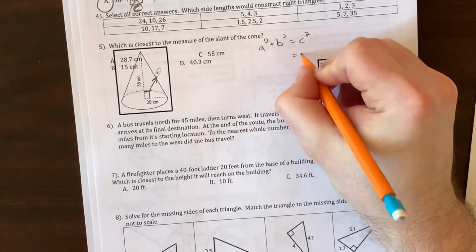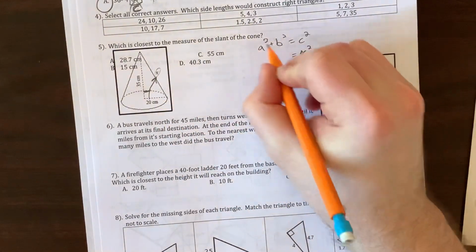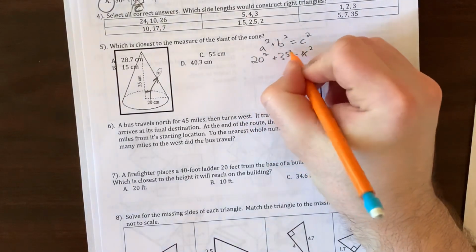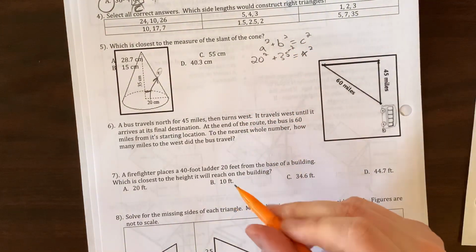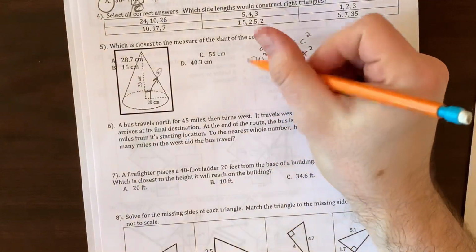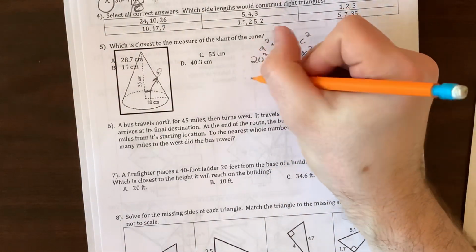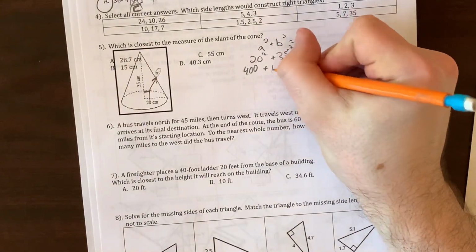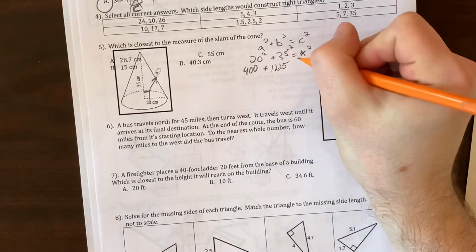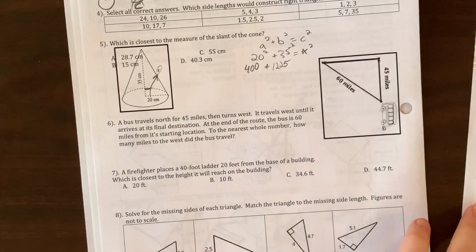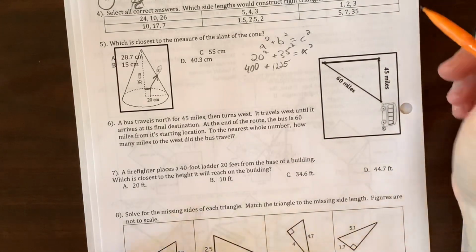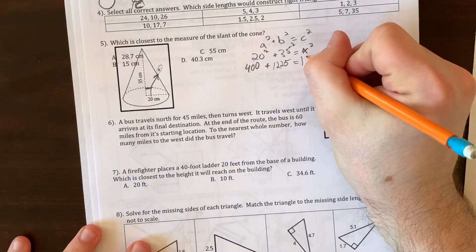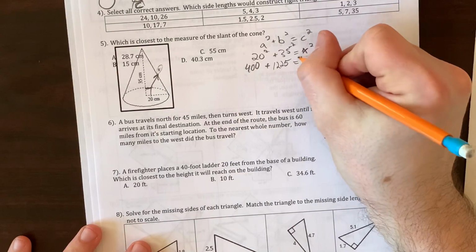Again, c is going to be our hypotenuse, so we have x squared, and then we have the 2 side lengths, so we have 20 squared plus 35 squared. Again, make sure you can set it up like this. This is going to be 400 plus 1,225, which was the previous one as well. That's okay. And is this equal to x squared?